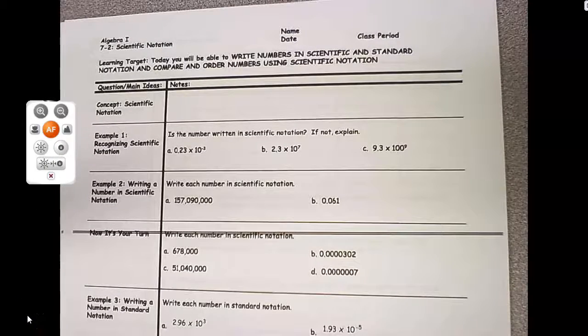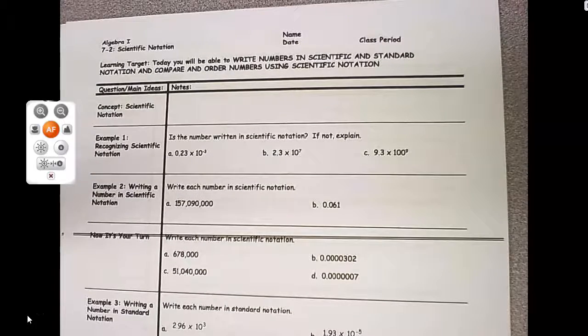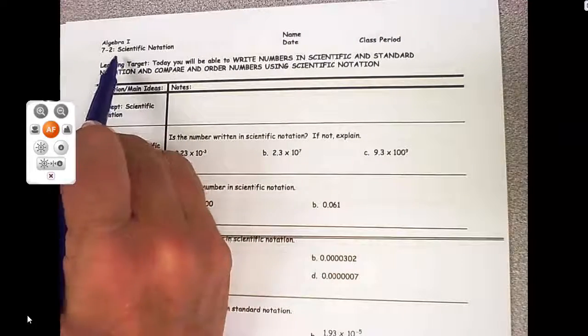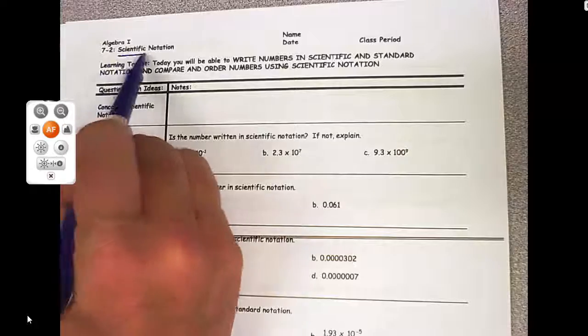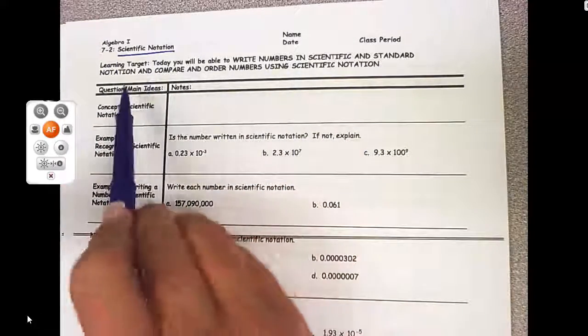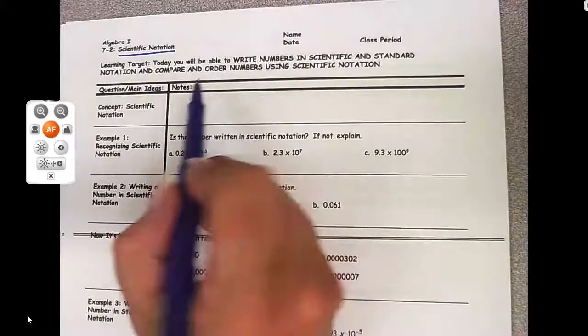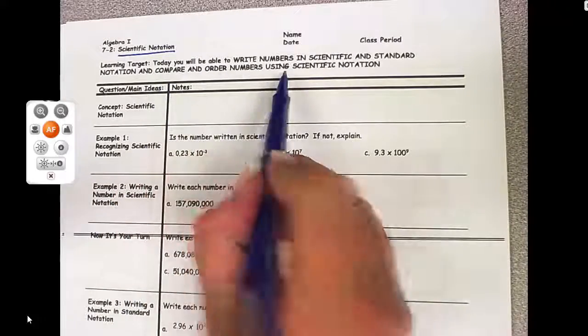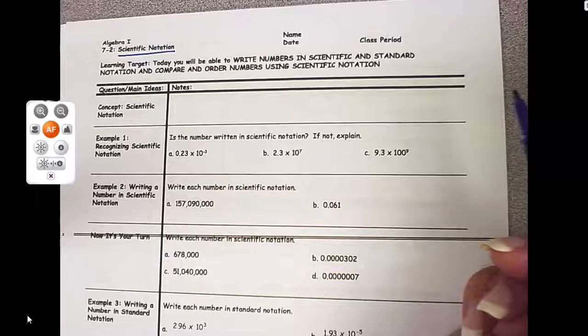Welcome students. Today we're going to be working on Objective 7.2 and the topic is scientific notation. We are going to be able to write numbers in scientific and standard notation, and we want to be able to compare and order numbers using scientific notation.